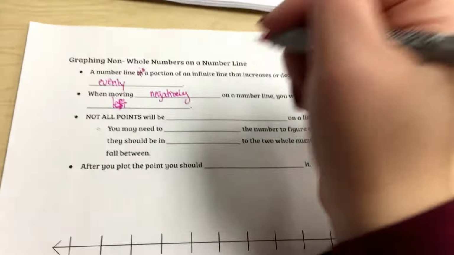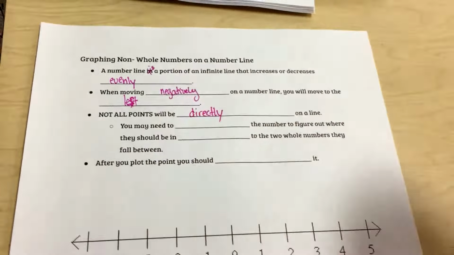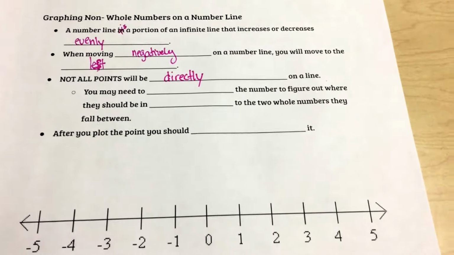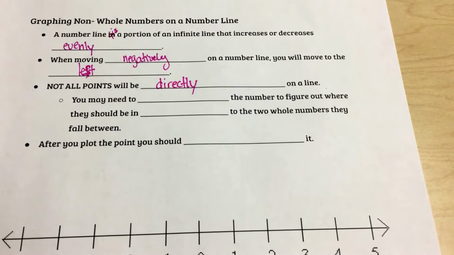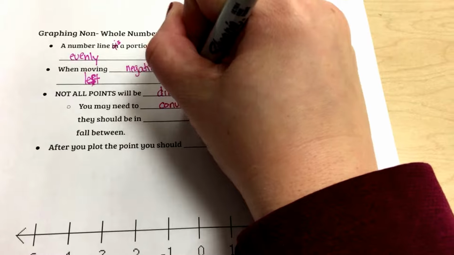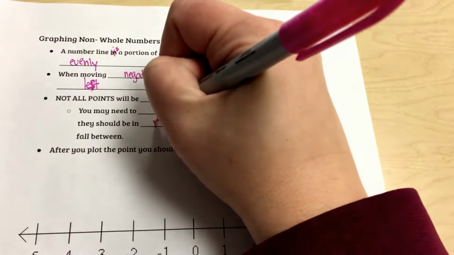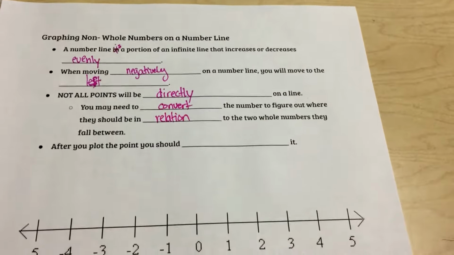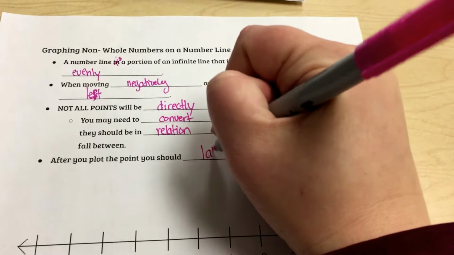Not all points will be directly on a line. That's where you guys are going to get a little confused, but if you kind of think through it, you're going to be able to figure this out, no problemo. You may need to convert or change the number to figure out where they should be in relation to the two whole numbers that they fall between. And after you plot, you should always label that point.